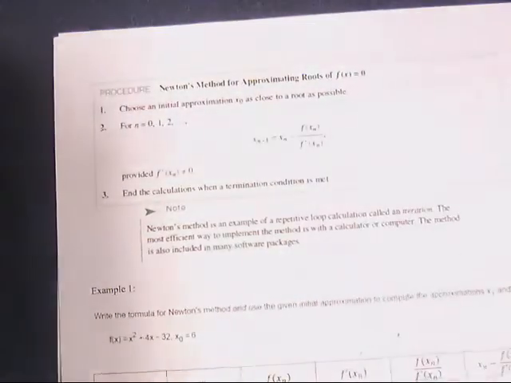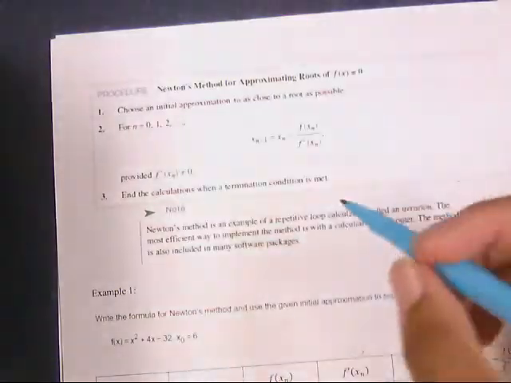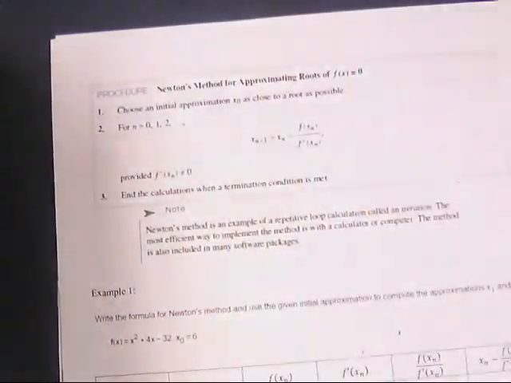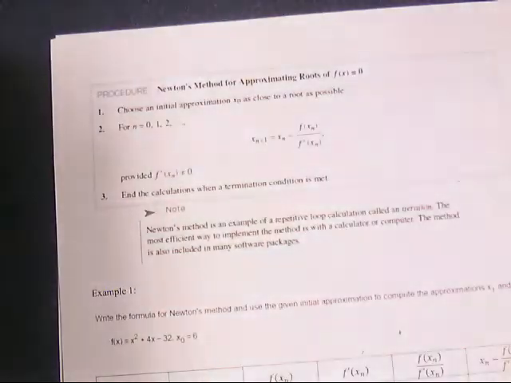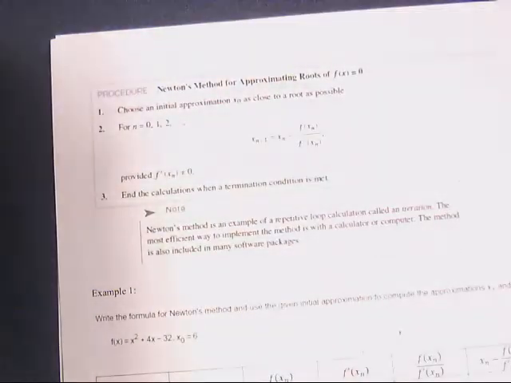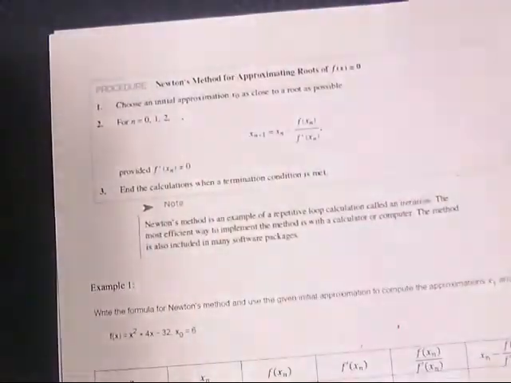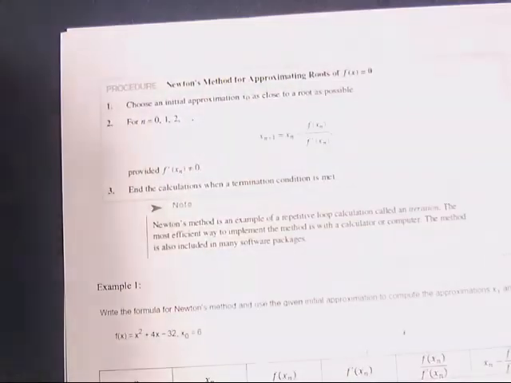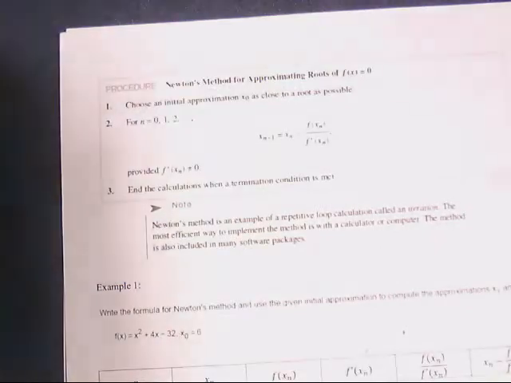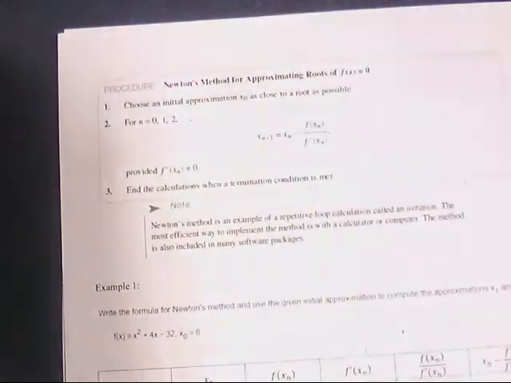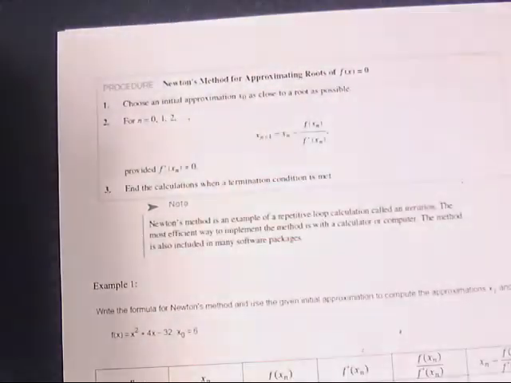So this is an example of a repetitive loop calculation called an iteration. The most efficient way to implement the method is with a calculator or computer. The method is also included in many software packages. And I'm sure the graphing calculator does use Newton's method when you're finding the zeros of any polynomial function.